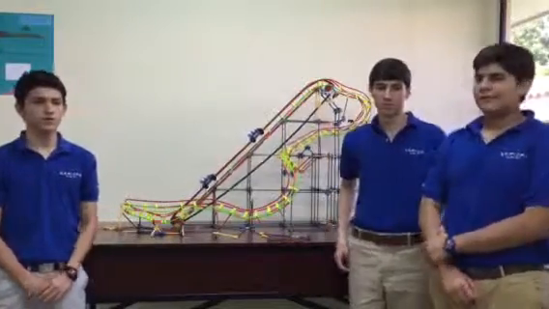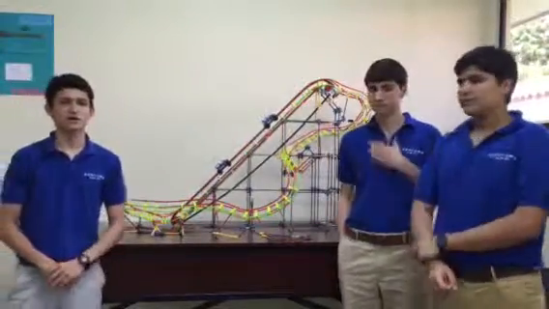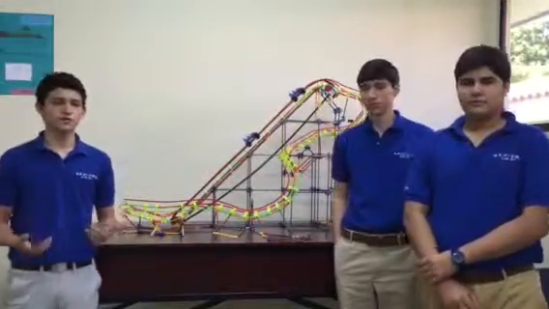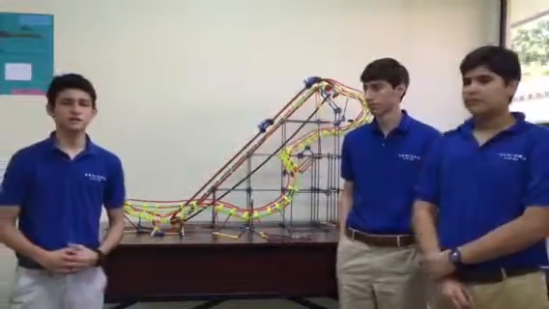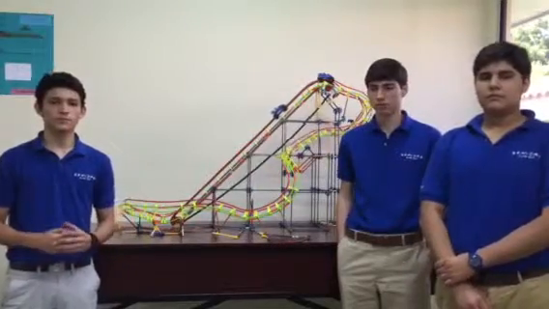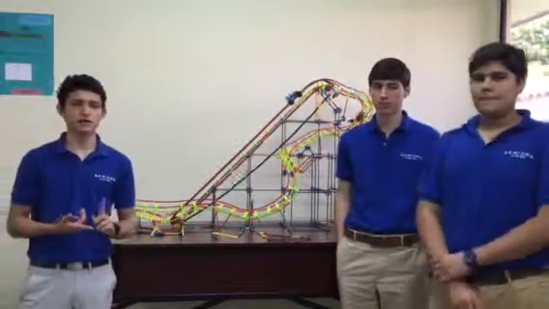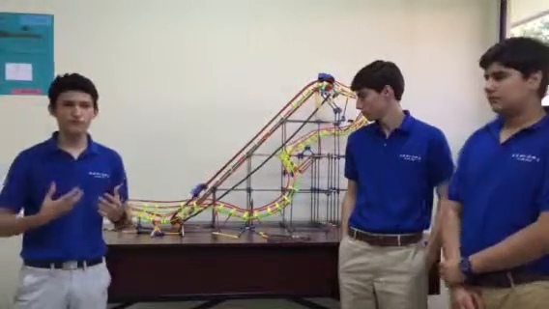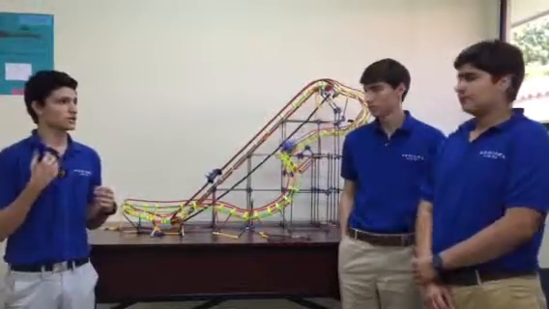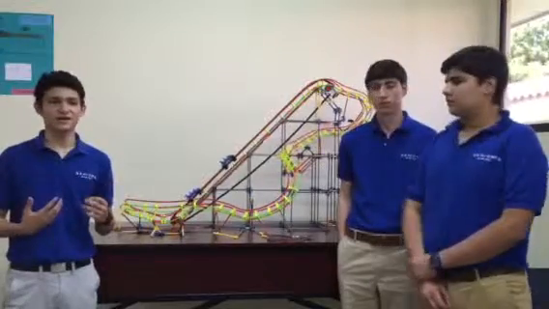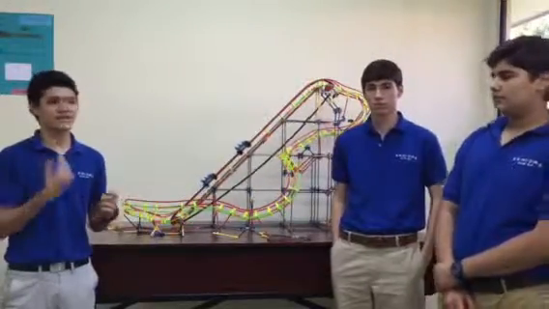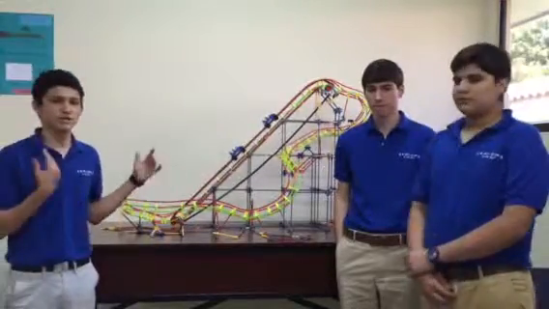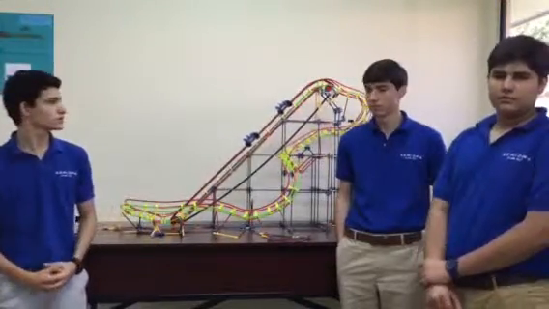Good afternoon. We're going to be presenting to you the Anaphylactic Shock. We named a roller coaster the Anaphylactic Shock because, as you may not know, anaphylactic shock is the allergic reaction due to a bite of a poisonous insect, such as a bee or a scorpion. So the thrill you will feel in this roller coaster has almost the same effect as an anaphylactic shock. So in this roller coaster we can see many physics principles.